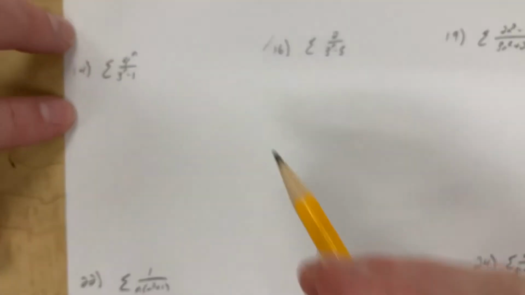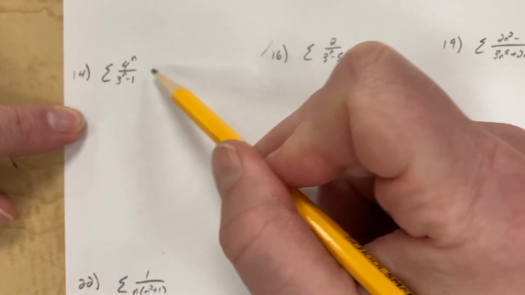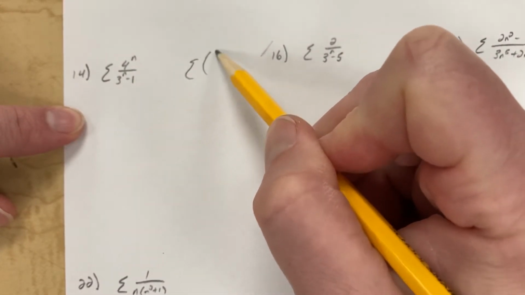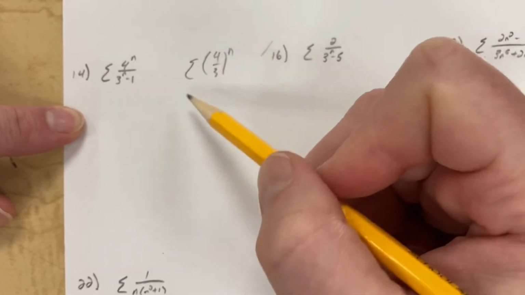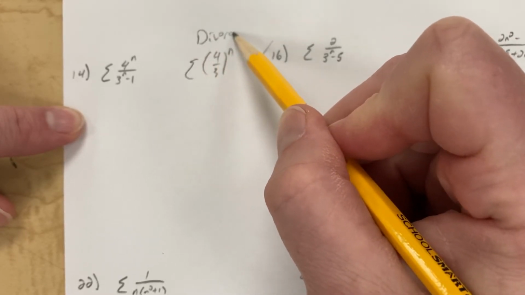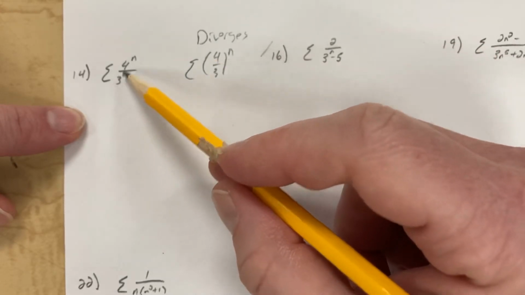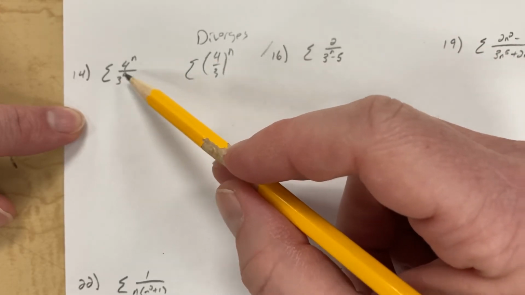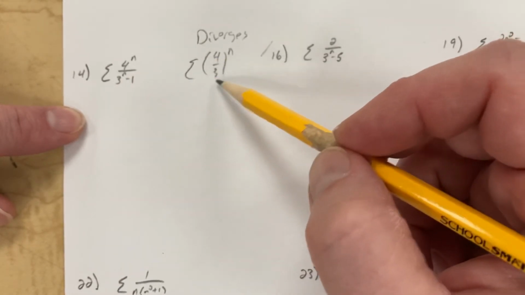And then we get to 14, and we've got 4 to the n over 3 to the n minus 1. Now that's going to compare to the geometric series 4/3 to the n. 4/3, if you keep multiplying by 4/3, 4/3, 4/3, that actually is going to get bigger and bigger. This is a divergent series now. And when I look here, 3 to the n minus 1, that's a slightly smaller denominator than this, which means these terms will be slightly bigger than these terms.